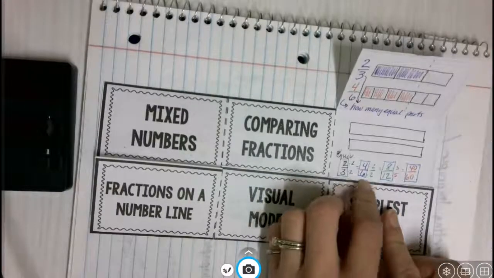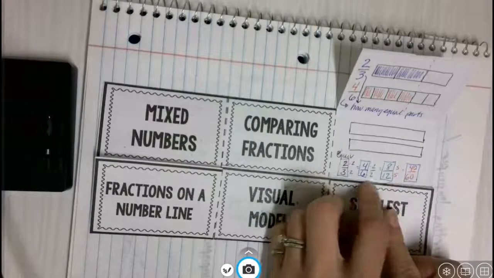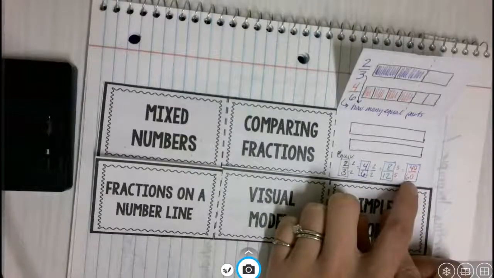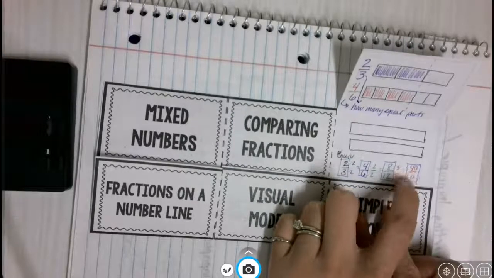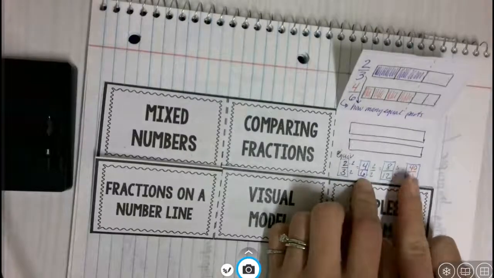I can multiply it by whatever I want, as long as I multiply the numerator and the denominator by the same thing. I can also divide the numerator and the denominator by the same thing. So if you're given 40/60 or 40/60ths, if I divide both the numerator and the denominator by 10, I would end up with 4/6, and those are equivalent fractions.